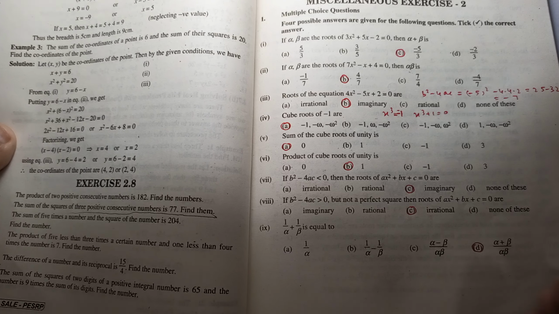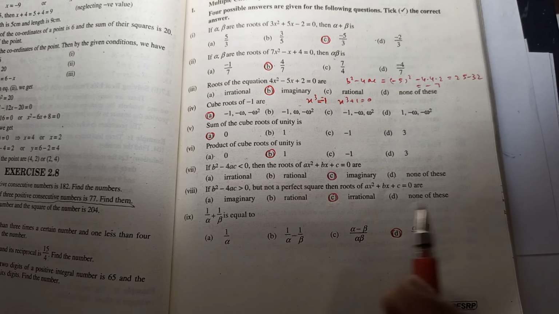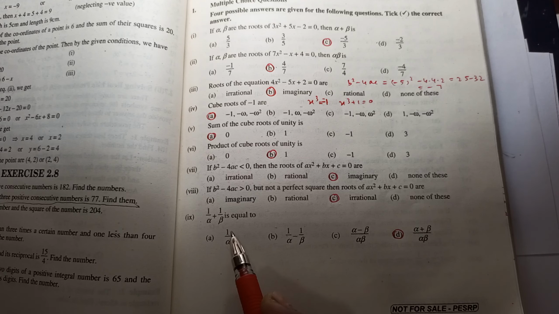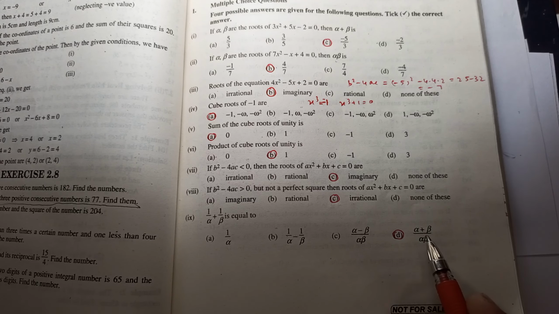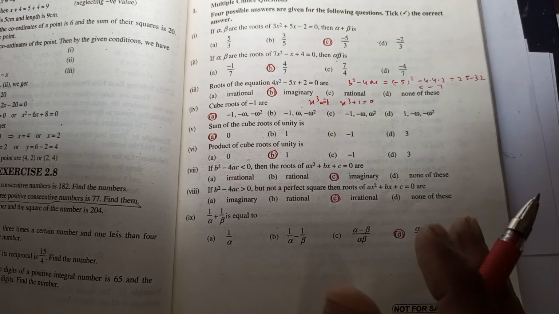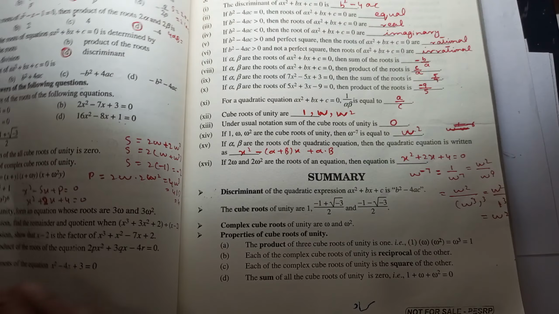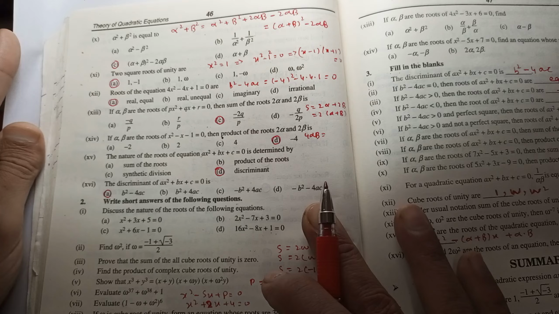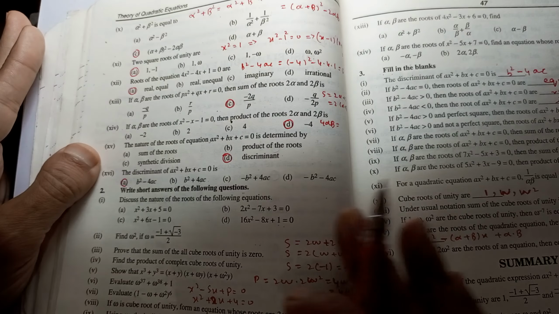MCQ number 8. MCQ number 9. 1 over alpha plus 1 over beta. By taking LCM and after a little simplification, we end up with alpha plus beta all divided by alpha into beta. So option D is correct. Next page. Student, MCQ number 10. Next page.